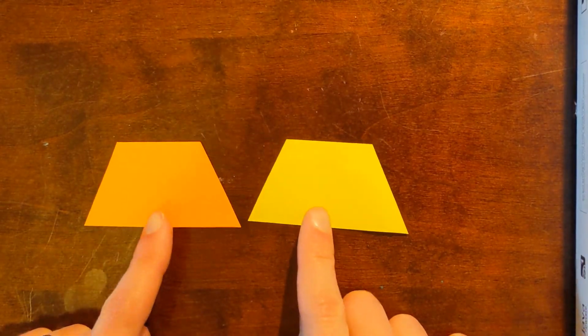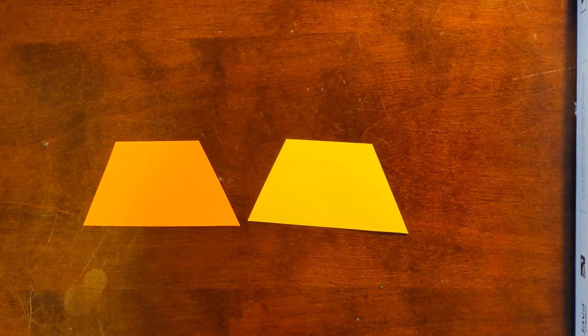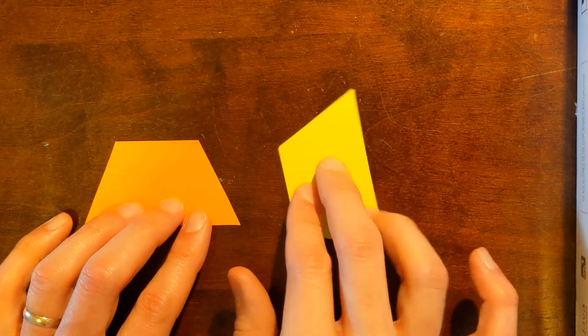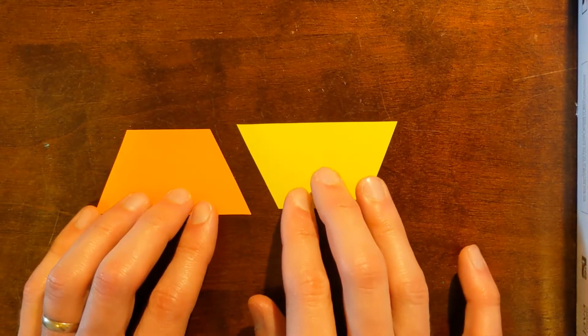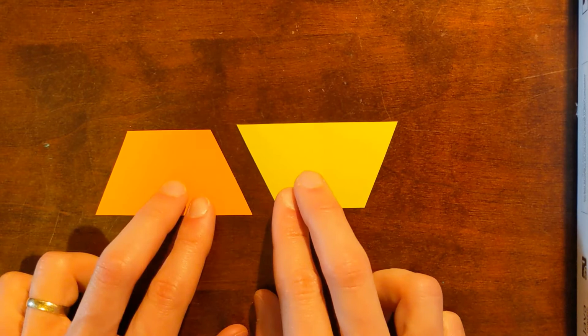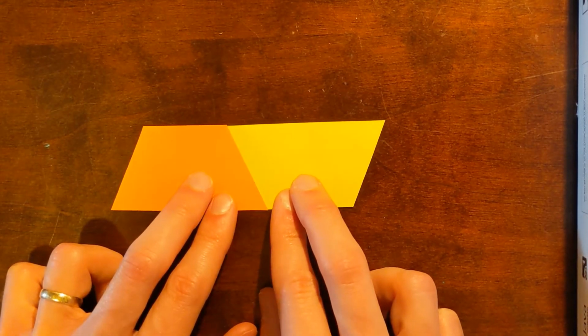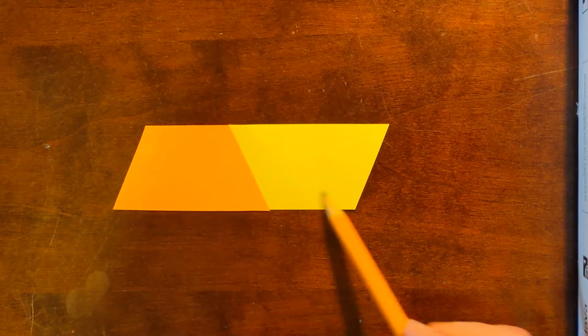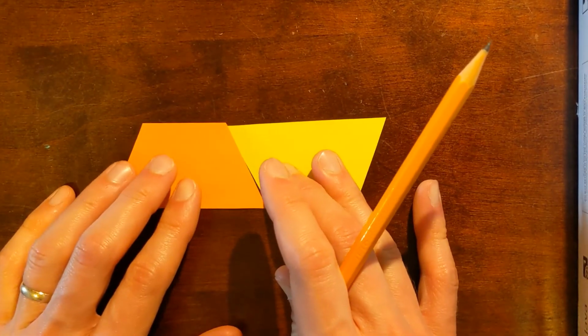Now we have two identical trapezoid shapes. The reason that we need two trapezoids is that I'm going to prove that by rearranging one of these trapezoids, specifically by flipping it upside down and combining the two trapezoids, remember they're identical to each other, I can actually turn them into a parallelogram. Now if we remember, the area formula for a parallelogram is base times the height. Base times the height. Now what is our base of this parallelogram?